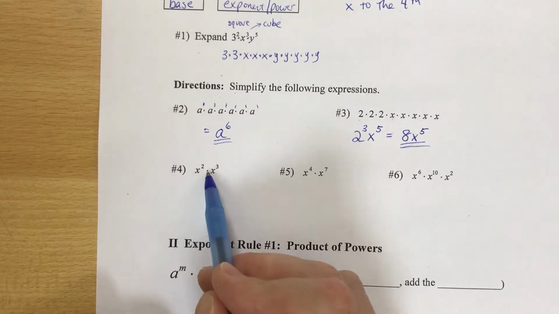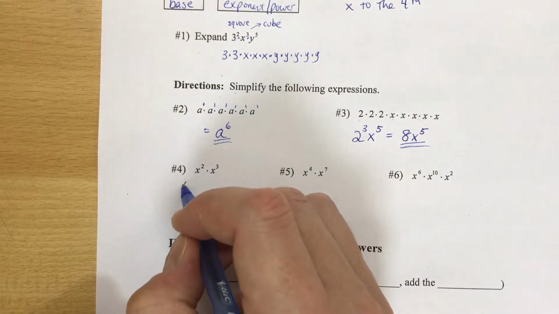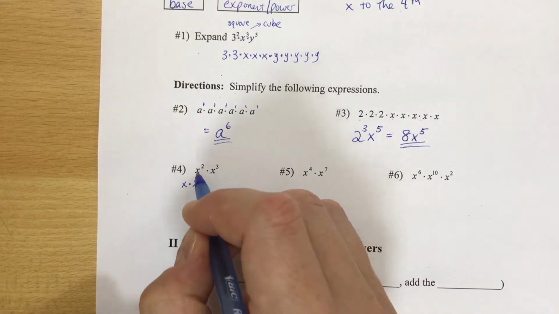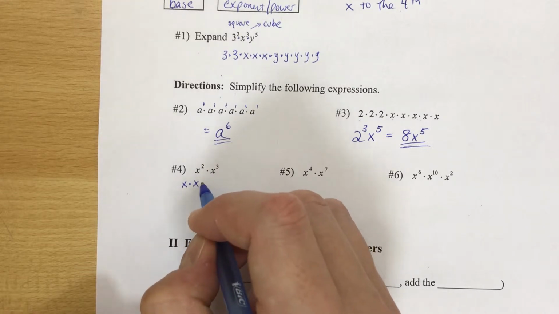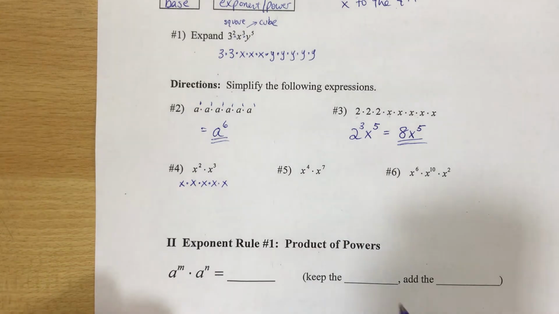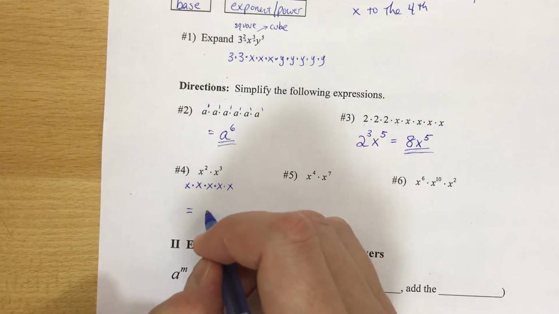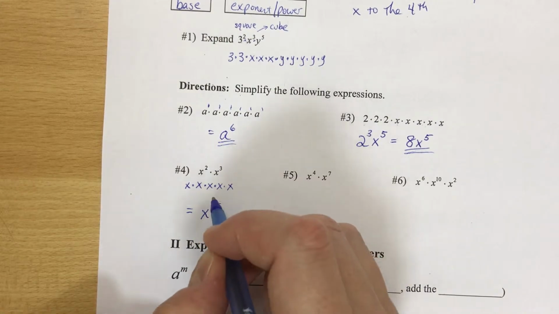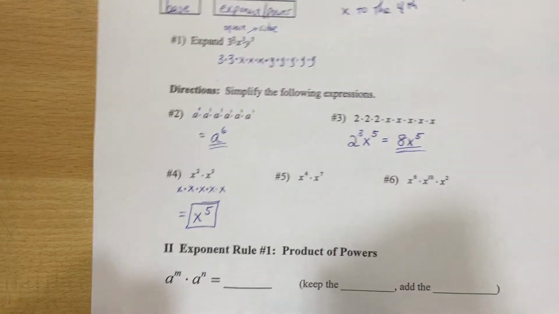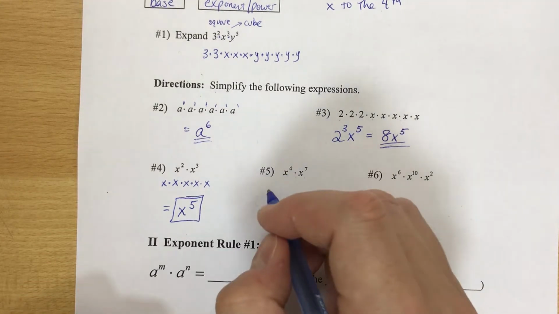X raised to the 2nd times x raised to the 3rd. If we expand, x squared is x times x. X cubed is x times x times x. Now we can count this, 1, 2, 3, 4, 5, so that equals x raised to the 5th. And that's our answer.